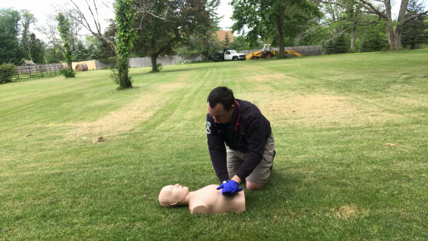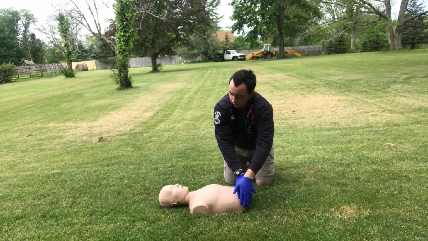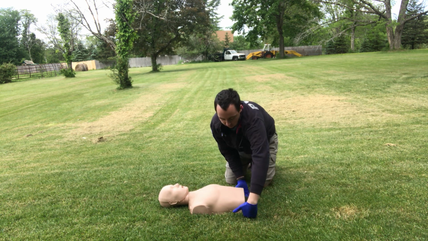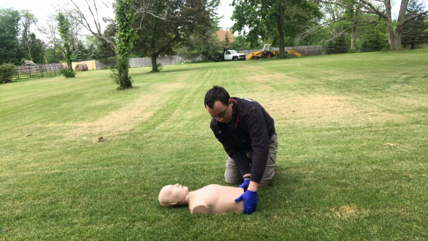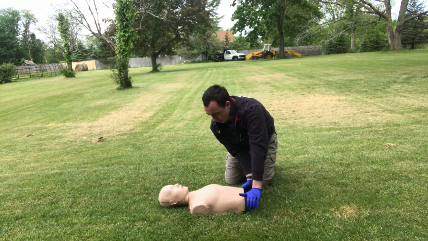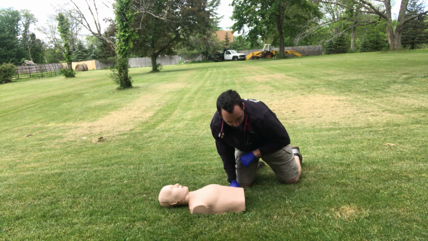Going to the abdomen quadrant by quadrant, feeling that it is soft, non-tender, easily palpated. Pelvis, pressing in first, seeing that there's no instability or any deformities. Now we'll press down. Again, pelvis is stable. Checking genitalia, no massive bleeds.